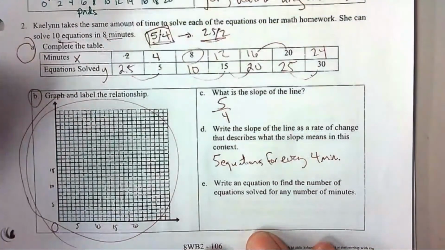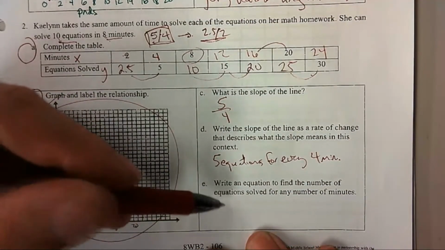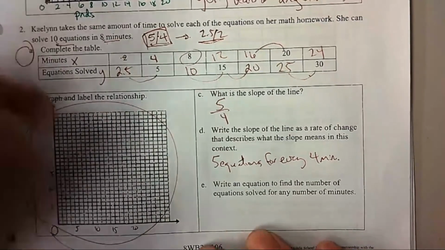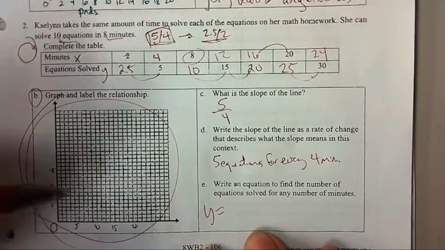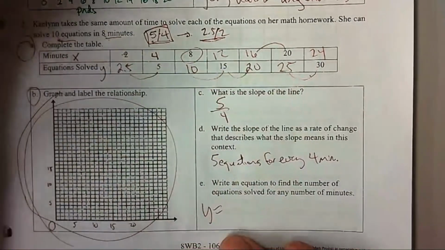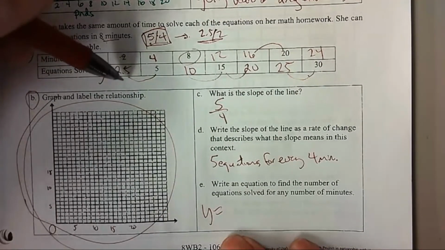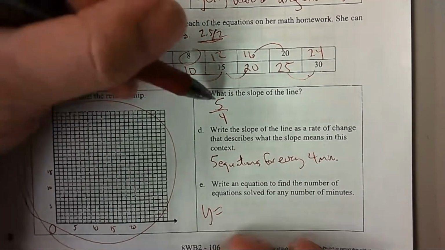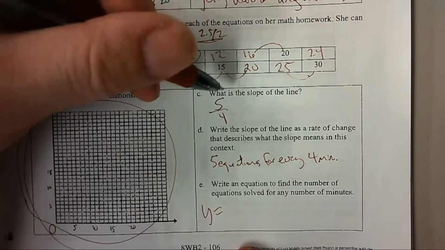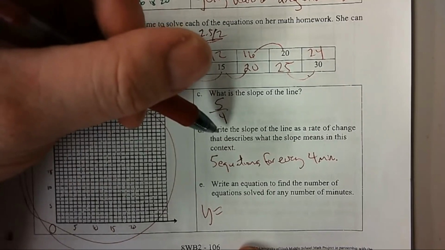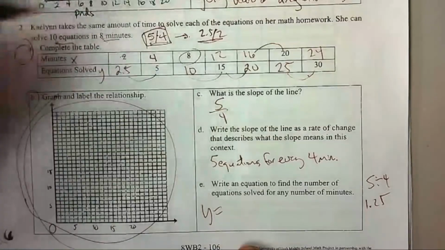And then you're going to write an equation to find the number of equations solved for any number of minutes. So in this case, we see that it's going to be y equals, you don't start with any equations, so there's nothing to start back there. But 5/4, and then I want to think, well, how many minutes? What I can do is 5 equations for 4 minutes. Well, in this case, you need to break it down to one of something. So 5 divided by 4, you're going to get 1.25.